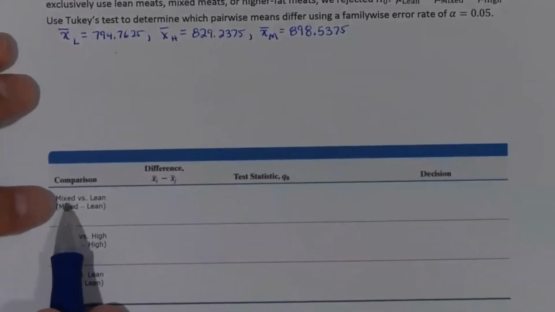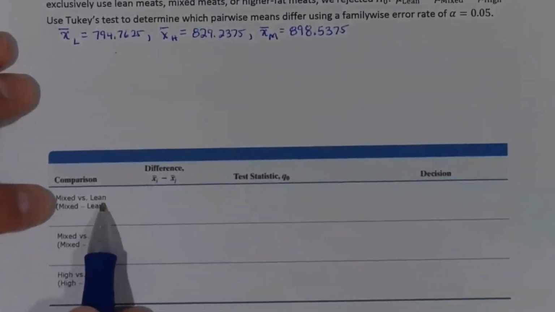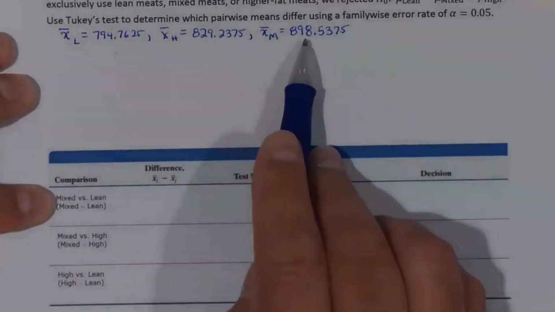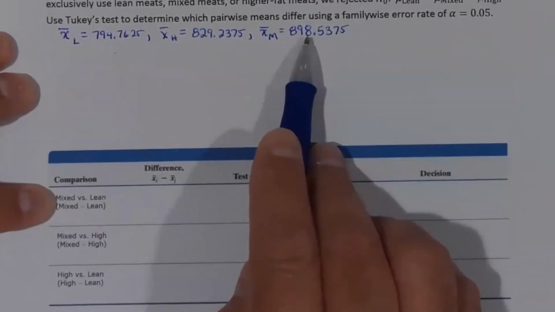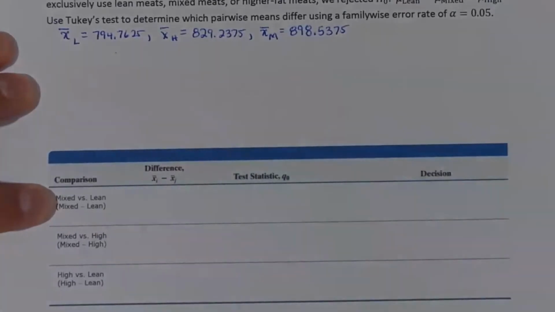So if I compare mixed meats versus lean meats, mixed meats has a larger mean, so we're going to put it in front and subtract.